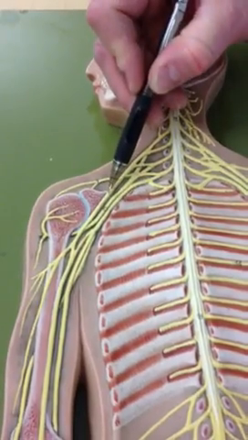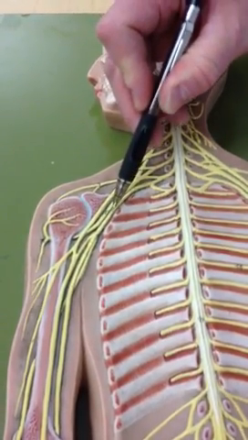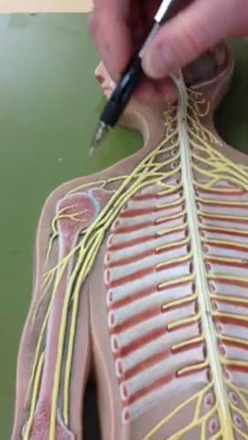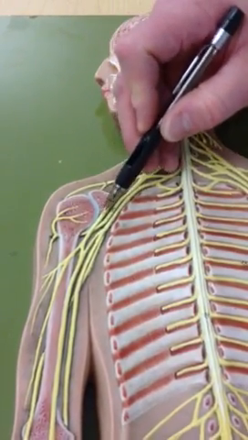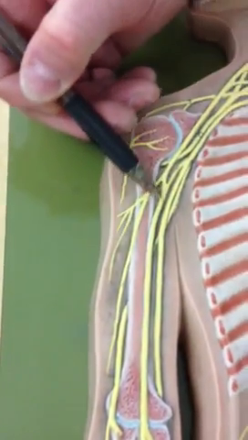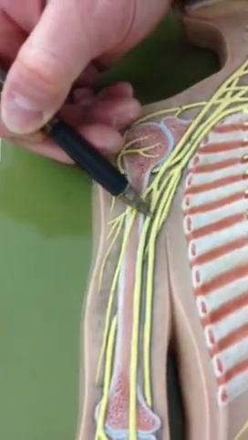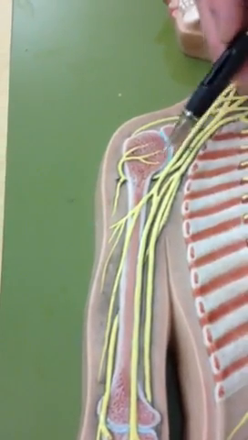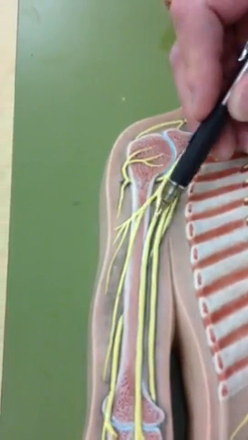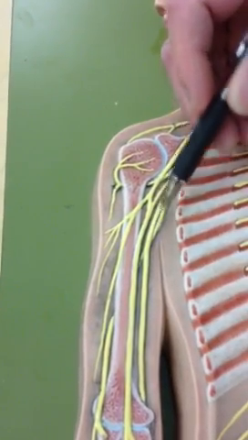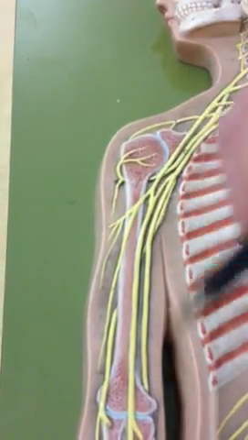So we have lateral cord here, we have posterior cord and medial cord, and those lateral and medial cords off of the anterior divisions of each trunk combine to form this M right here. We have it right there, there, and there is the M. These two cords will terminate into three branches: the musculocutaneous, the median nerve, and the ulnar nerve right here, along the medial side of the arm.